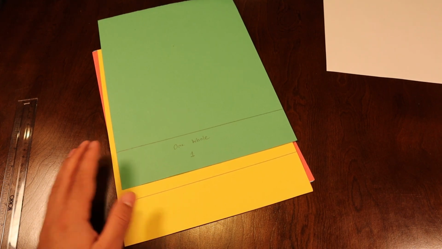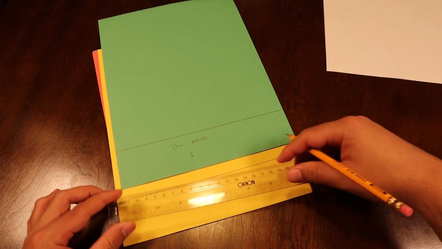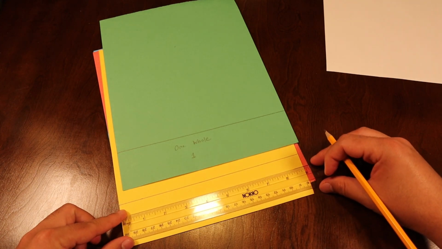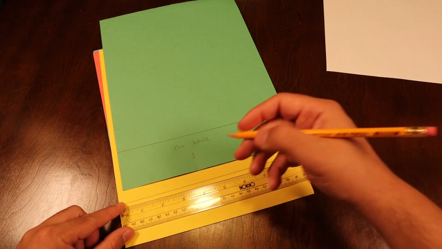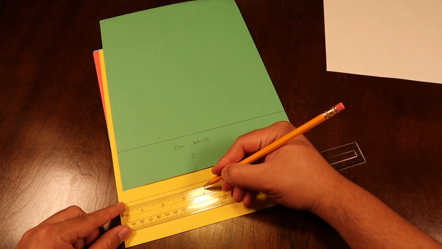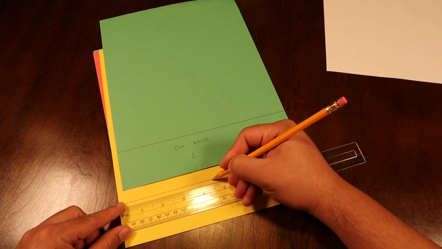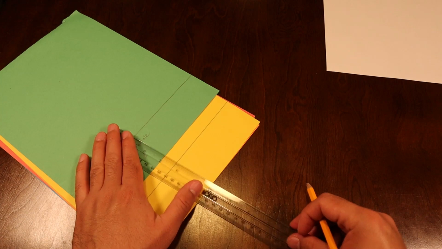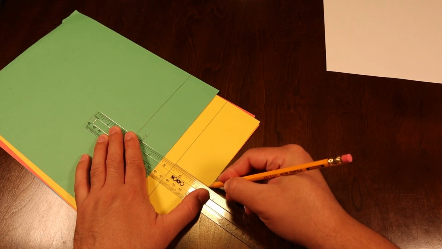The next one we have here, we're going to create a 1/2. So we're going to use the ruler, and we have a width of 9 inches. So we're going to mark the halfway point, which is at the 4 and 1/2 mark here. So let's go ahead and cut this visual bar model in half.